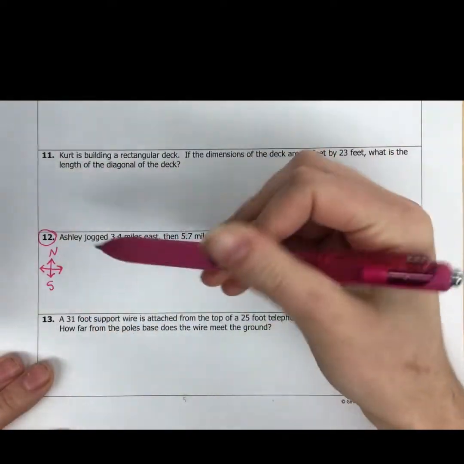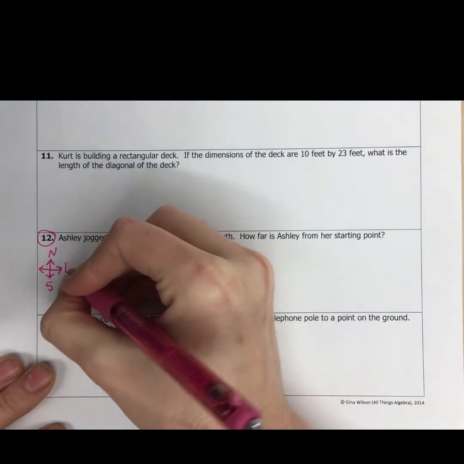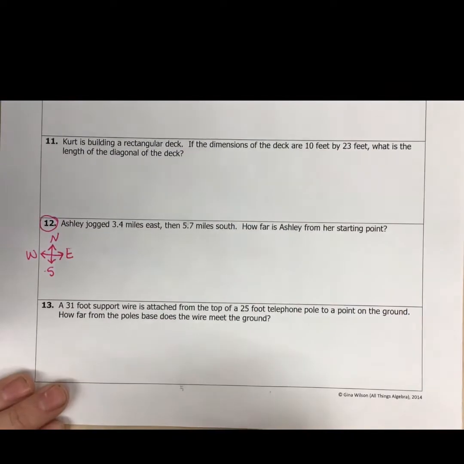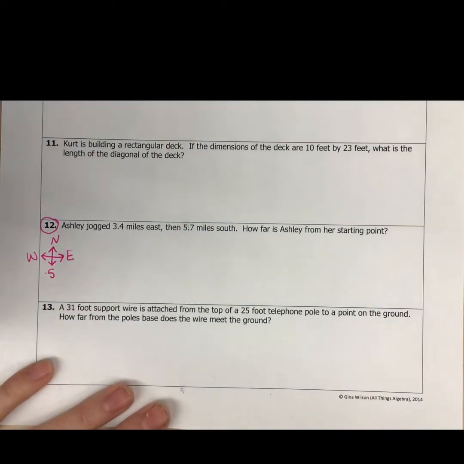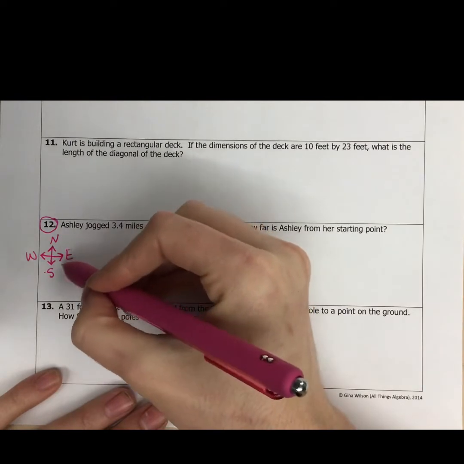I don't know what you use for your acronyms, but I like to use never eat soggy waffles. Soggy waffles are just gross, right? Never eat soggy waffles is how I remember north, east, south, west. And so I'm going to use this to figure out where Ashley went.